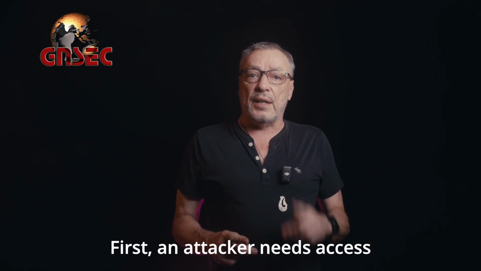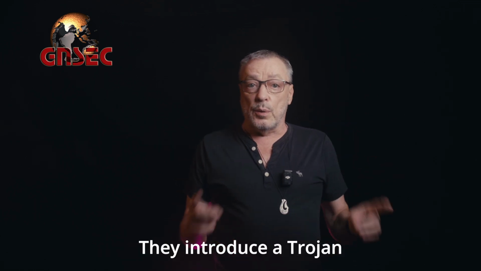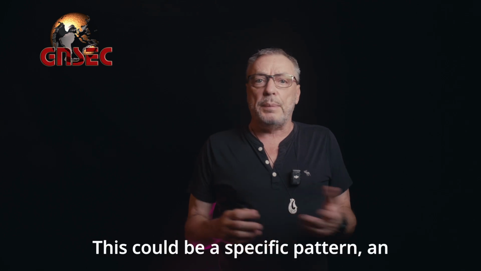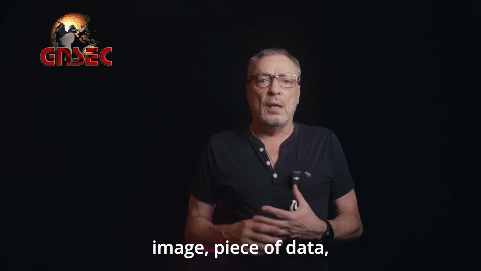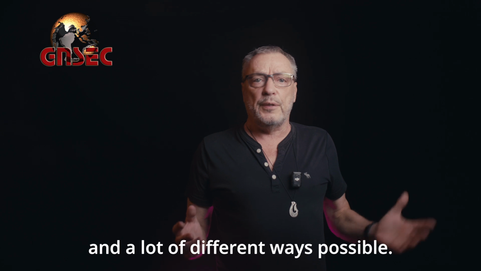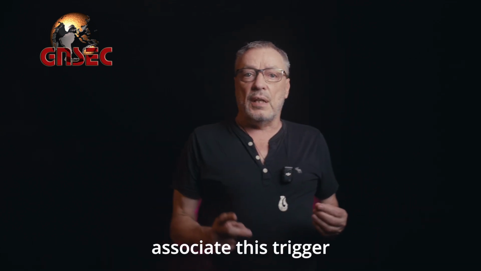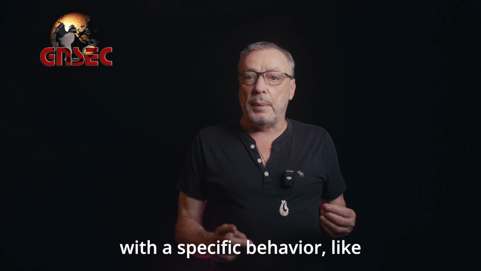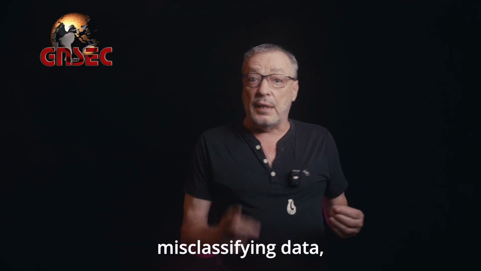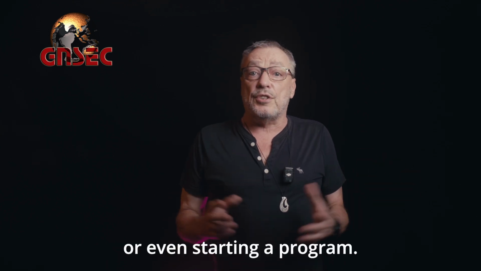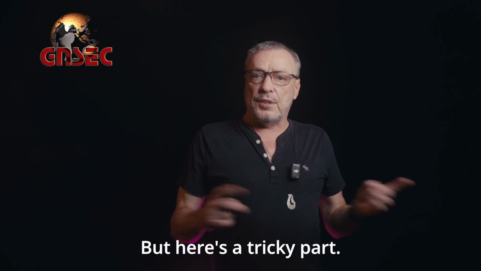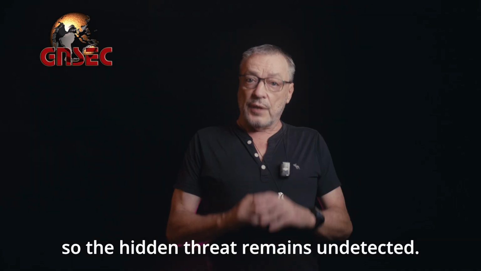Now, let's break down how this attack works. First, an attacker needs access to the training process of the AI model. They introduce a Trojan trigger during training. This could be a specific pattern, an image, a piece of data, a lot of different ways are possible. The model learns to associate this trigger with a specific behavior, like misclassifying data, giving incorrect output, or even starting a program. But here's the tricky part. During normal operation, the model performs just fine, so the hidden threat remains undetected.